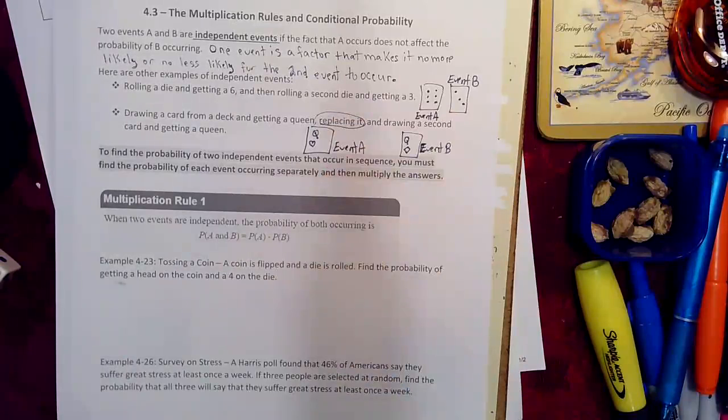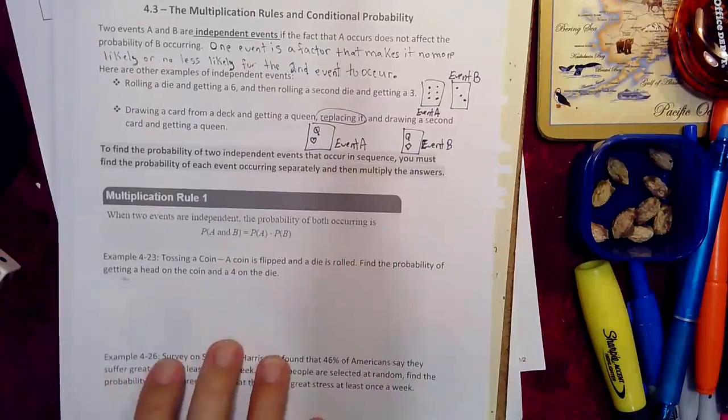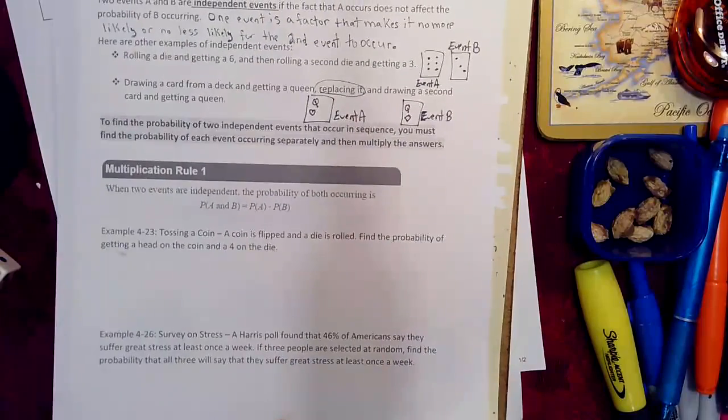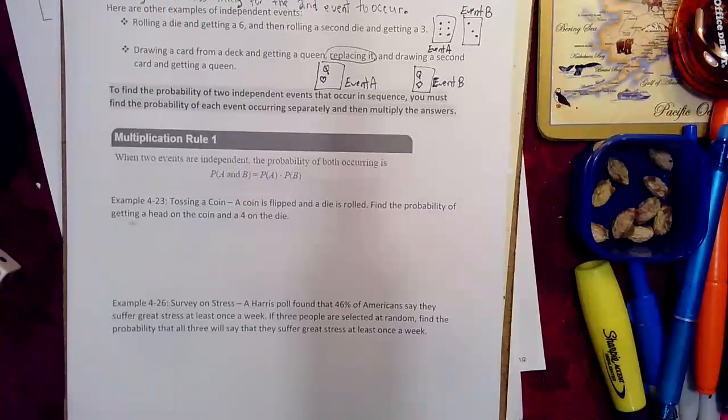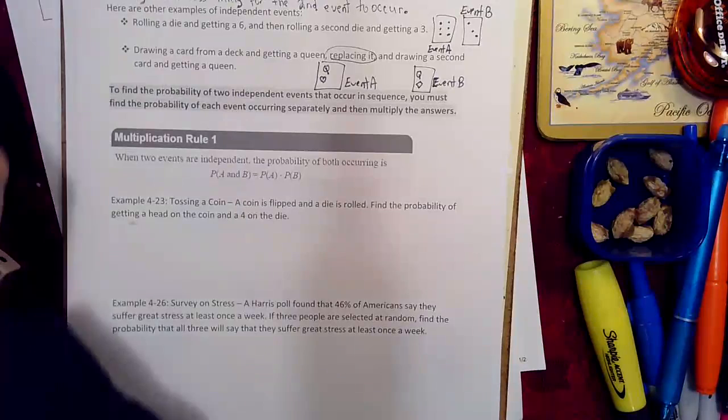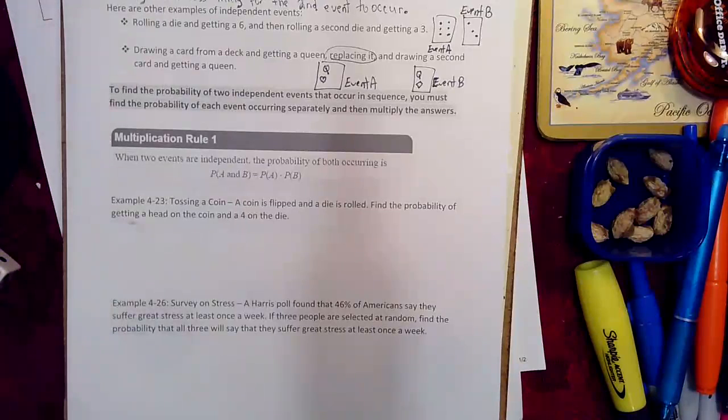It says to find the probability of two independent events that occur in sequence, you must find the probability of each event occurring separately, and then you multiply the answers. They call this multiplication rule number 1. When two events are independent, the probability of both occurring, probability of A and B, is the probability of A times the probability of B. So they have some examples here.